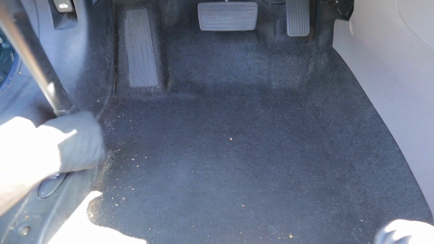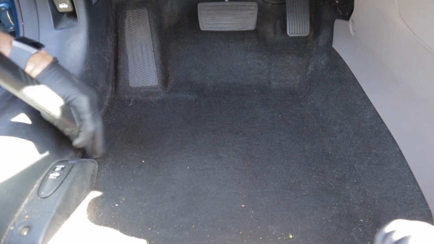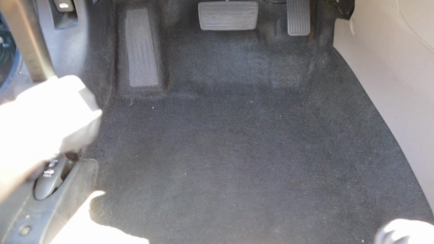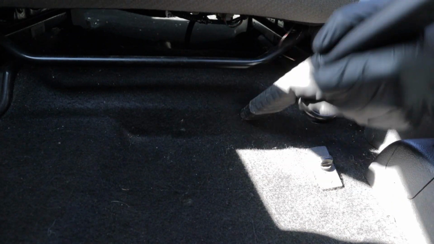All right, guys, so first and foremost, we get started off by doing a complete vacuum of the whole interior of the vehicle. This is a Honda Civic. The floor mats are a decent material, but the actual carpet that's underneath everything is pretty bad. It likes to hold a lot of material, a lot of dirt and hair and everything else that it can hold. So we're going to go ahead and start off by vacuuming the whole thing.